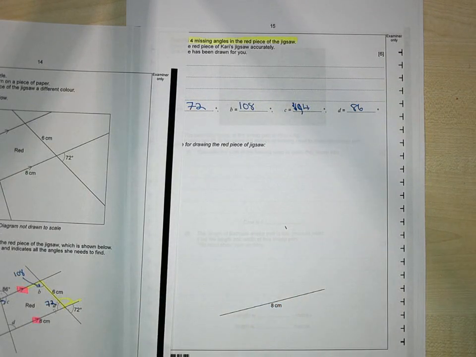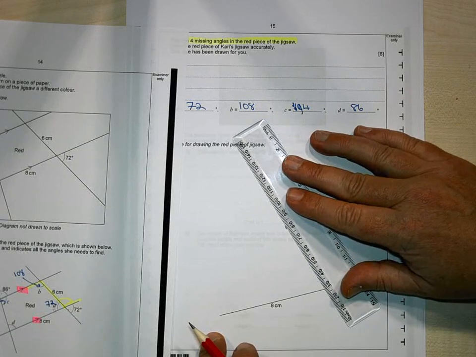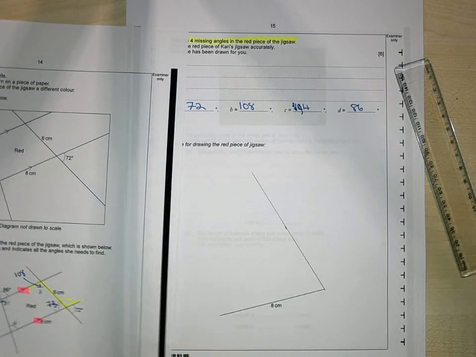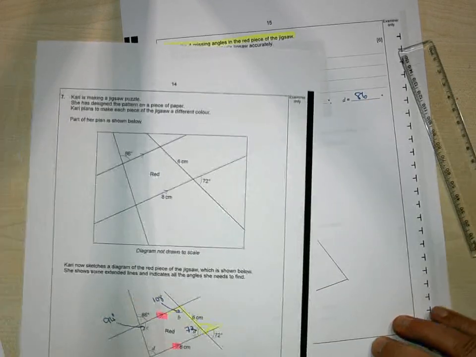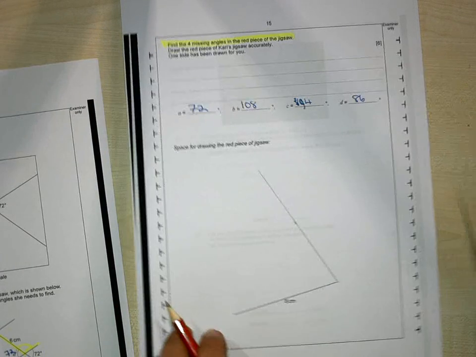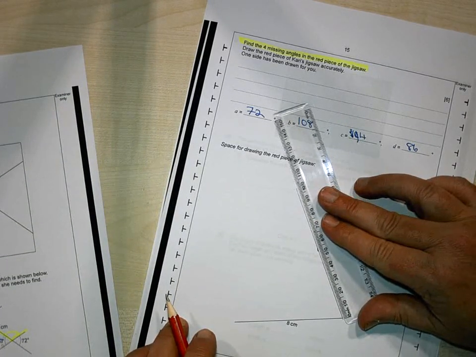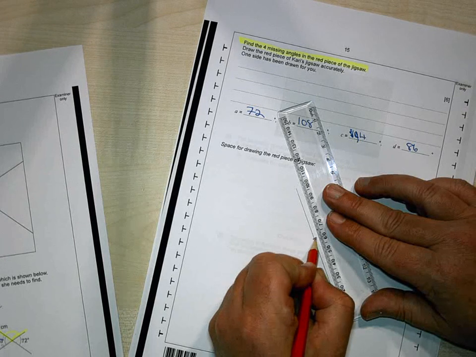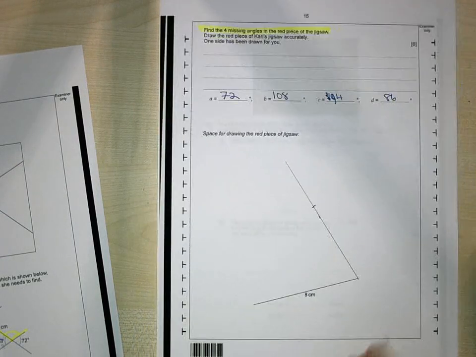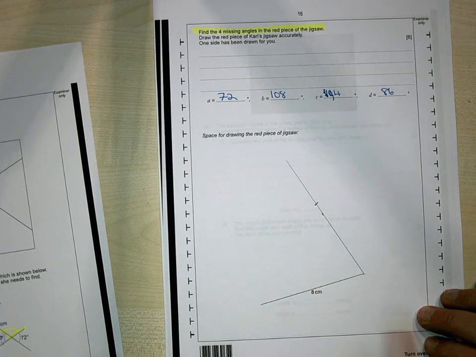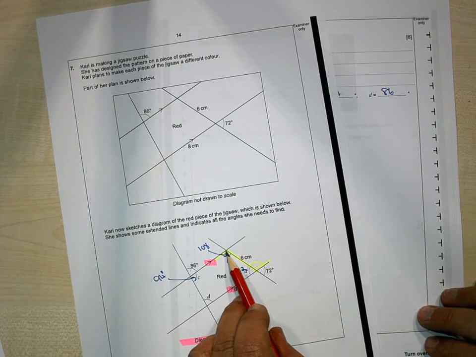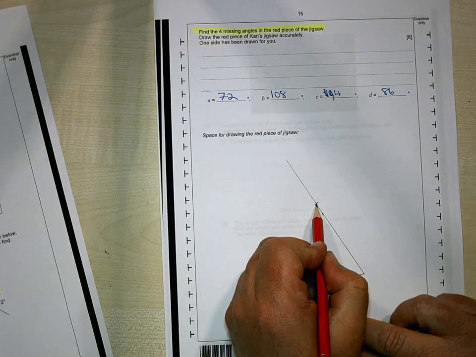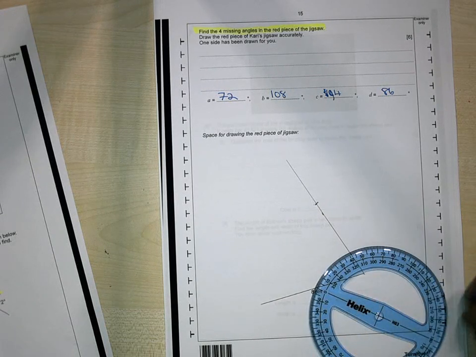So I'm going to go along the outside scale, 0, 10, 20, 30, up to 70, 72 degrees, and I'm going to make a mark, and then I'm going to draw that line, and for now I'm just going to draw it up the page. I don't know yet how long that has to be. It's going to be 6 centimeters, so I can line my ruler up at 0 and go up to 6 and make a mark there. So that is where that corner is going to be.